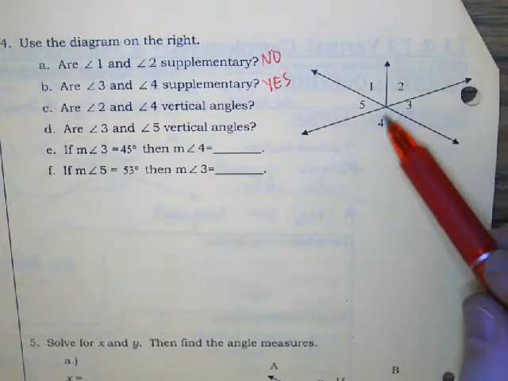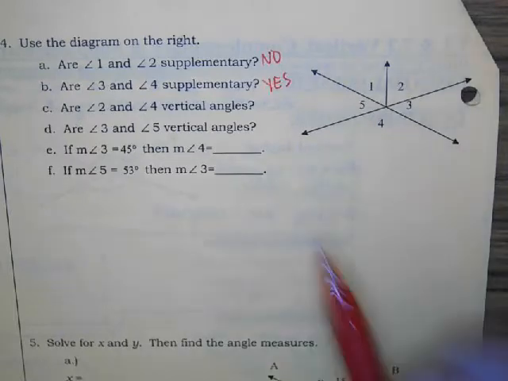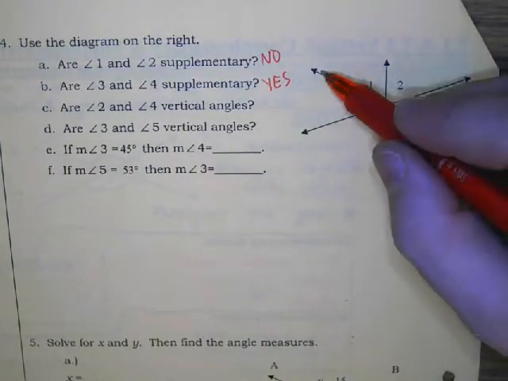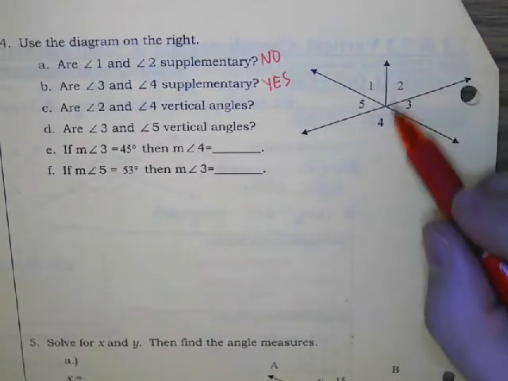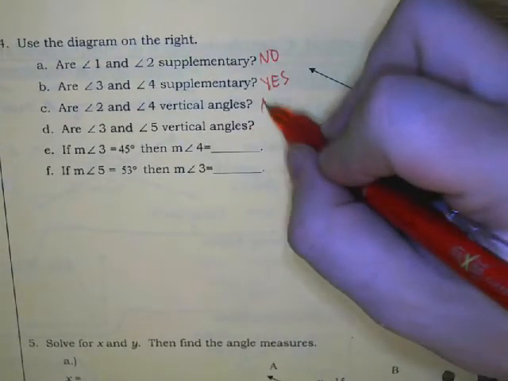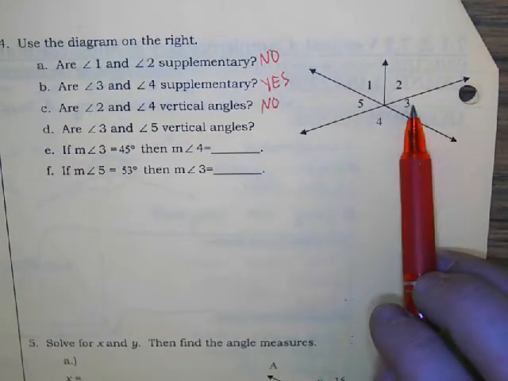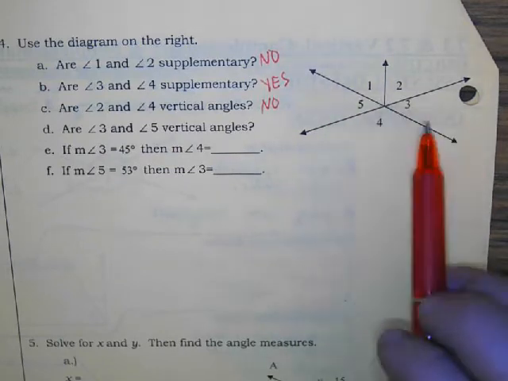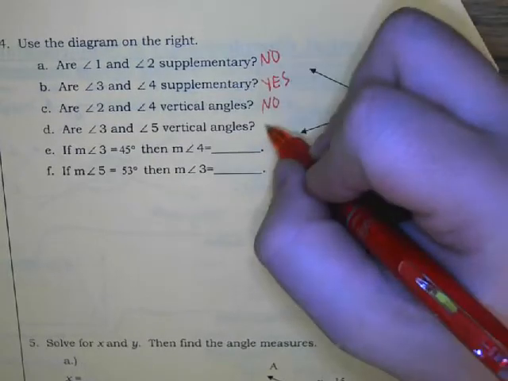Angle 2 and angle 4, are they vertical? They're not 100% vertical because they're not completely opposite each other. We need this whole angle to be opposite. They're not the same size, and they're just not 100% opposite each other. So we can say no to vertical angles. But angle 3 and angle 5 are. They share the vertex, they're about the same size, and they're on opposite sides with nothing cutting them in half, so we can say yes.